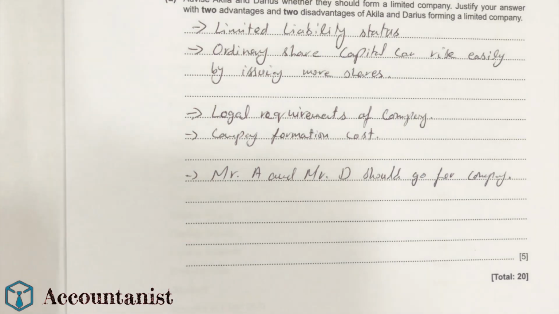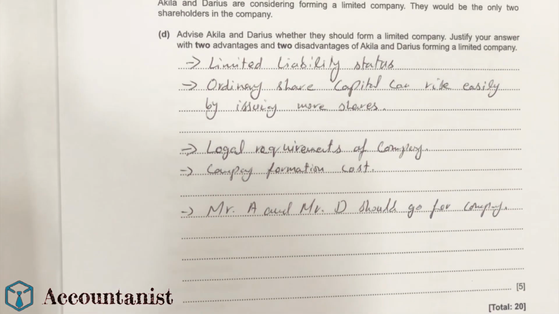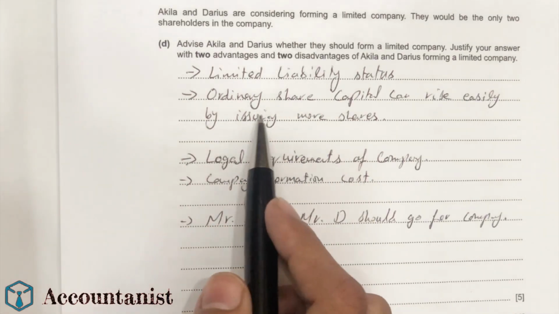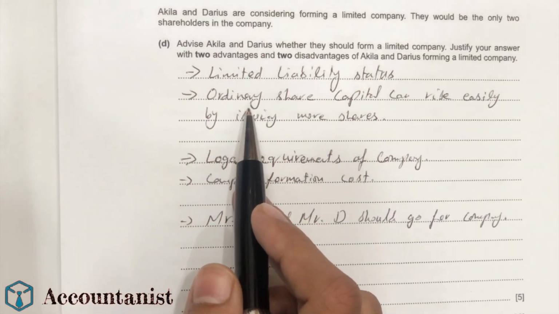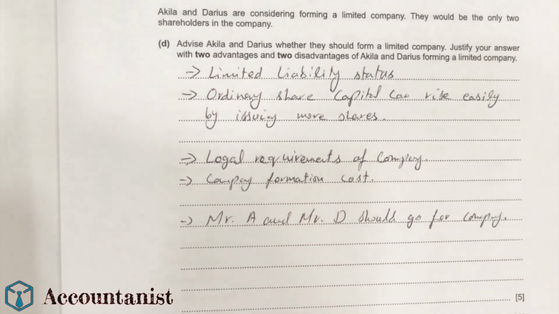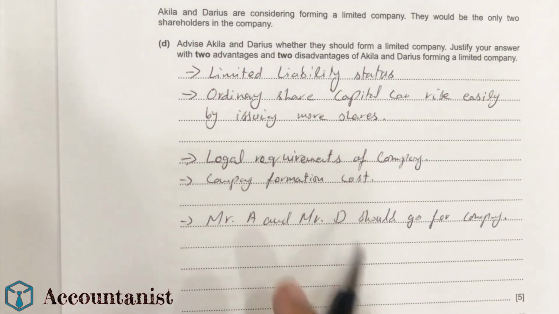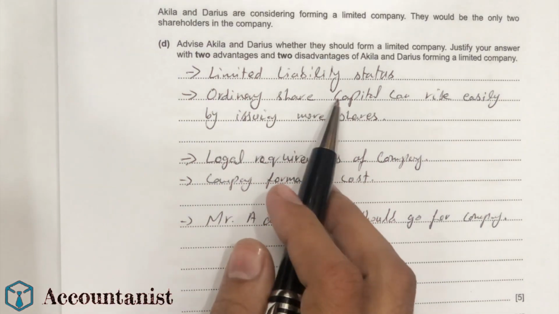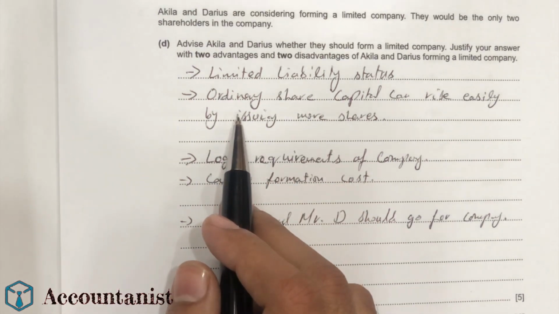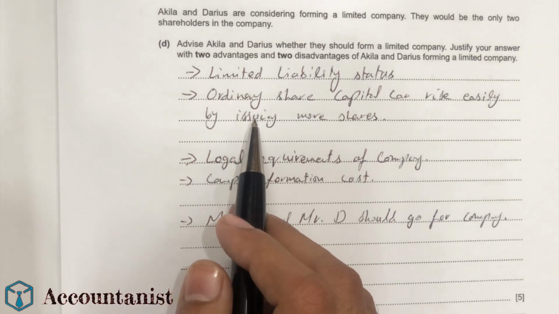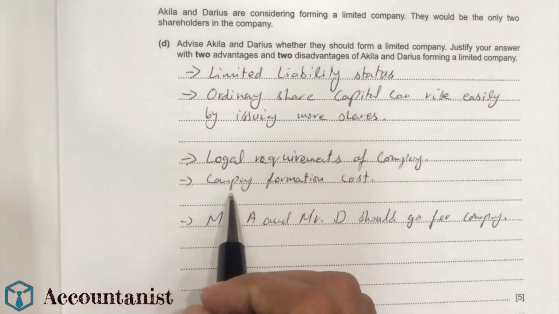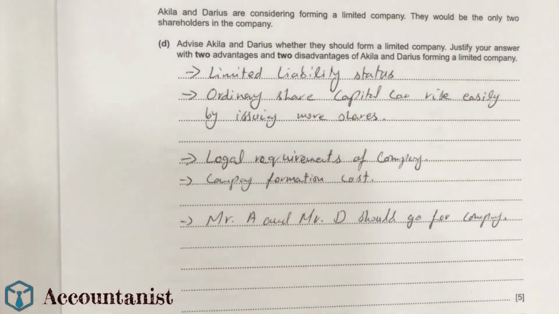So you guys have to write this down in sentence form. It is not acceptable to write the points like this. You have to write these into sentences, then it will be acceptable to the examiner. So the companies can enjoy a limited liability status. The company can raise ordinary shares by issuing more shares so easily as compared to the partnership. So these can be the advantages and disadvantages.